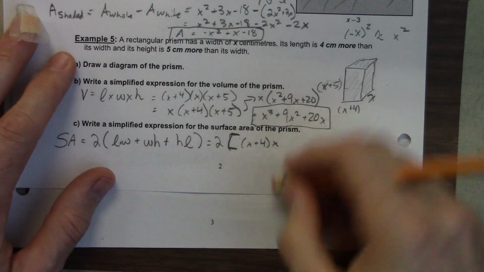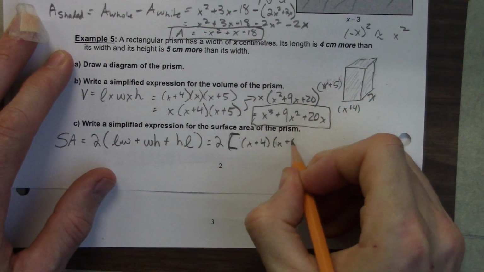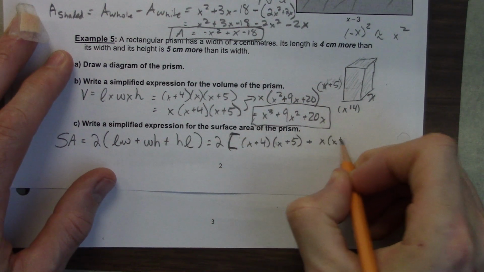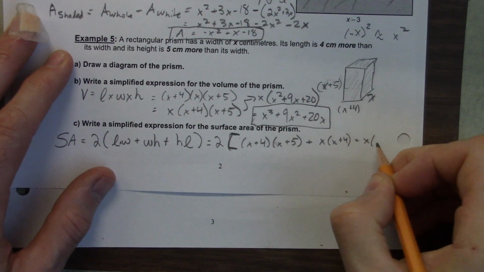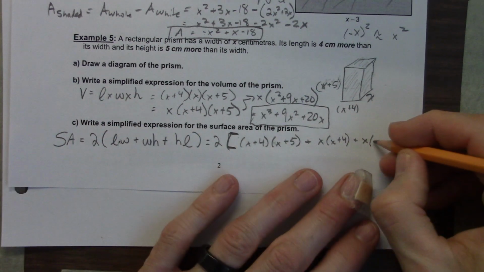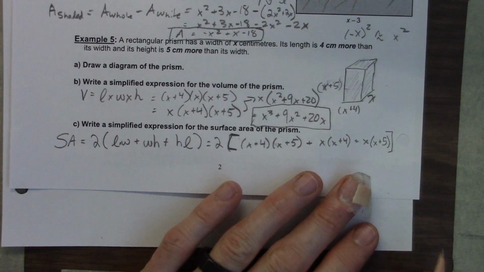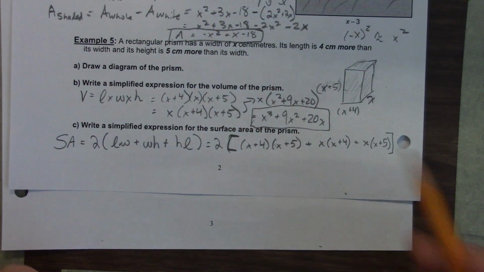Okay, so I've multiplied all 3 combos now.